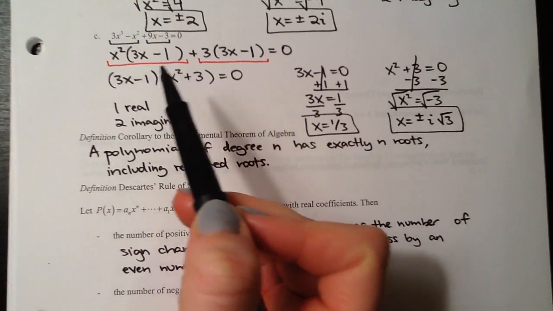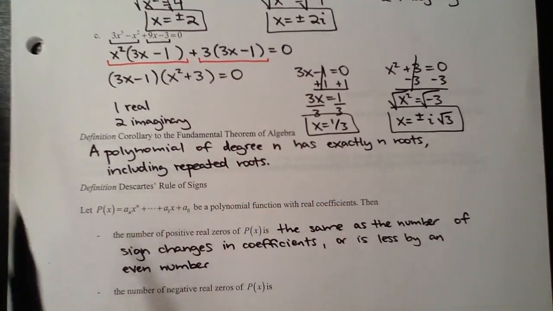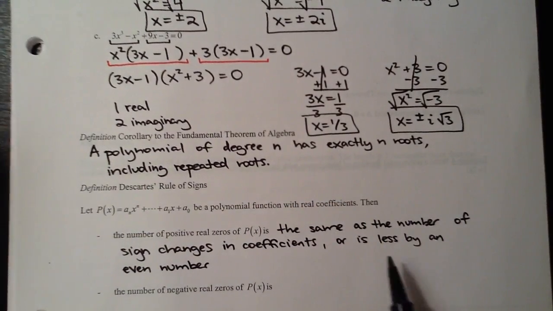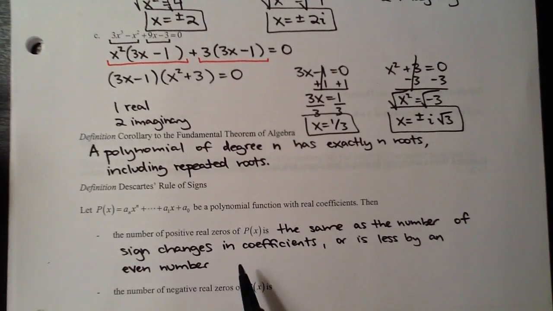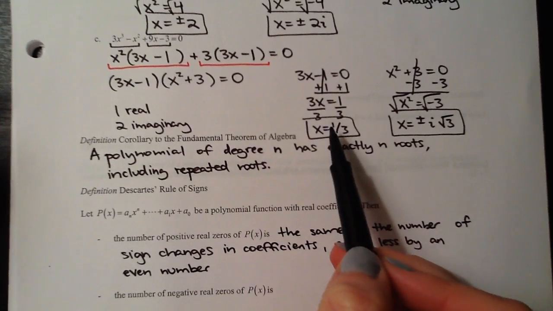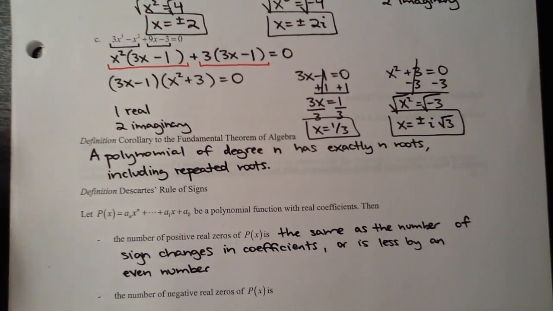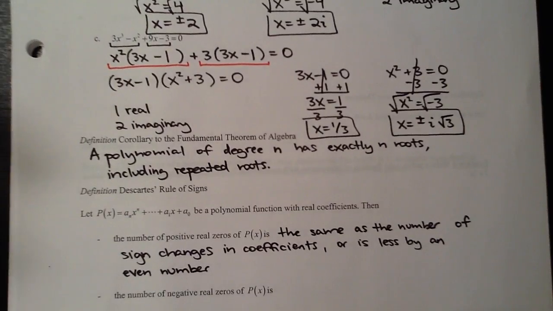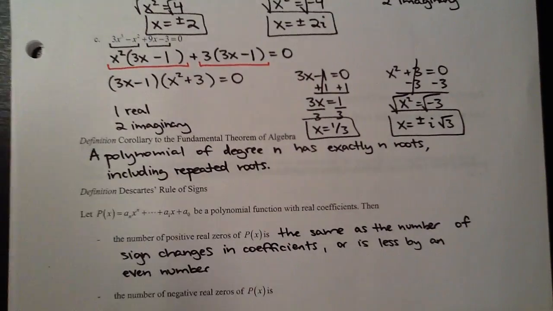So that means we either have 3 real positive roots, or it's less than that by an even number. So we either have 3 or we have 2 less than 3, which is 1. And that's true. We, in fact, have 1 positive real root. Okay, so it wouldn't be possible to have 2 real roots, for example. We either have 3 or 1.